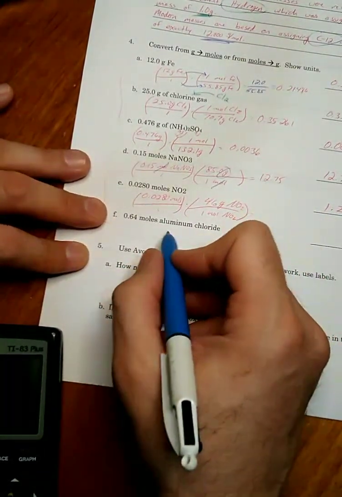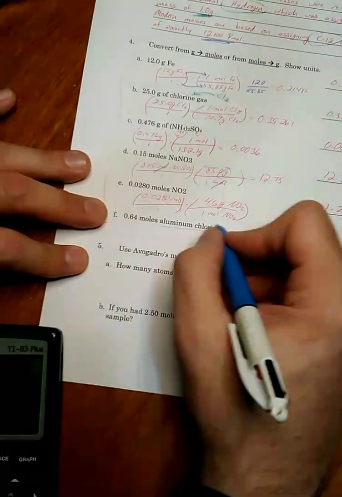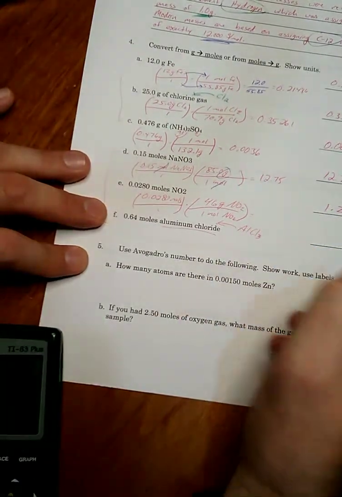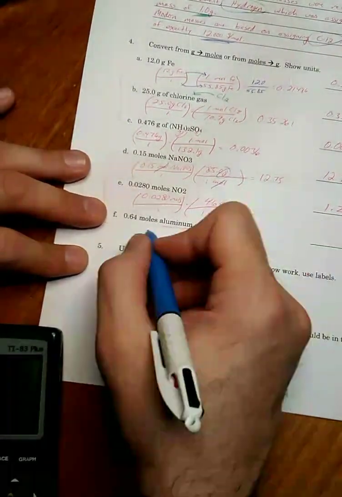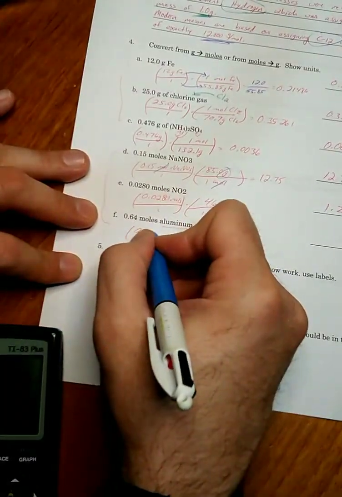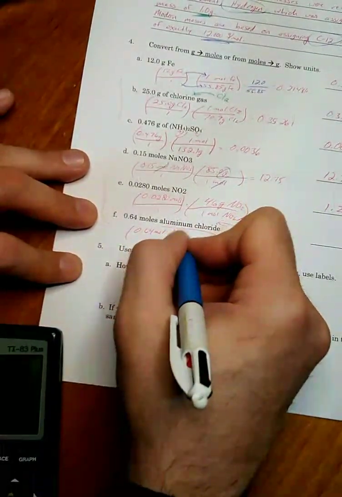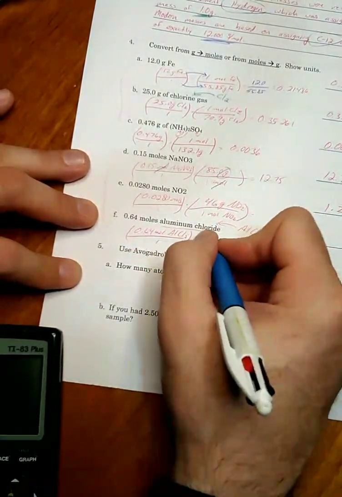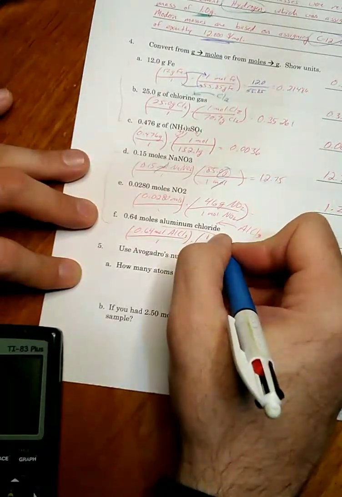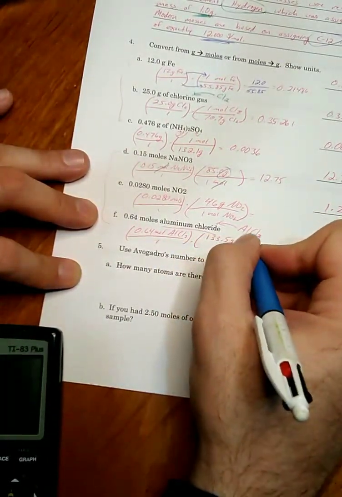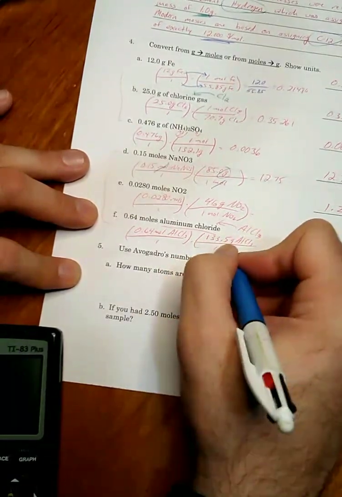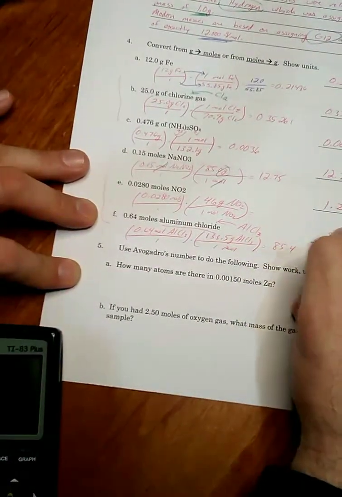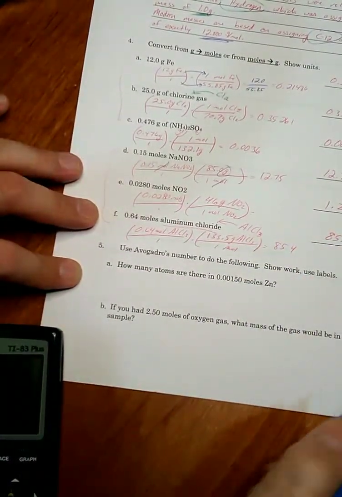And then finally, our last one, aluminum chloride. They give us the name, but they don't give us the formula. I'll just tell you right now, it's AlCl3. So you have 3 chlorines with 1 aluminum. So 0.64 moles of AlCl3. And then we're going to multiply that by the molar mass of aluminum chloride, which is 133.5 grams of AlCl3 for 1 mole. And we end up with about 85.4, so that's 85.4 grams of aluminum chloride.